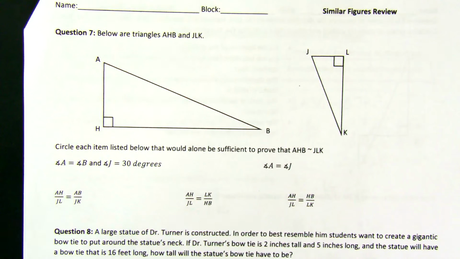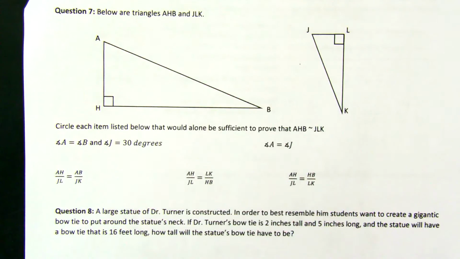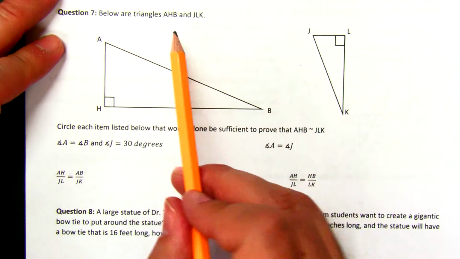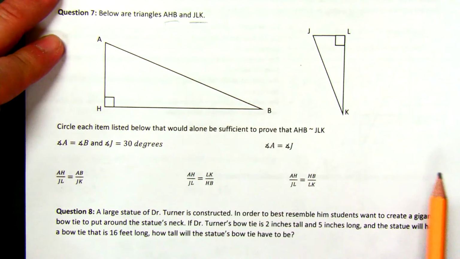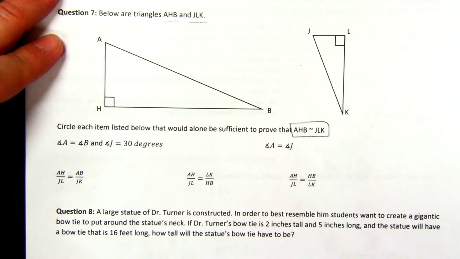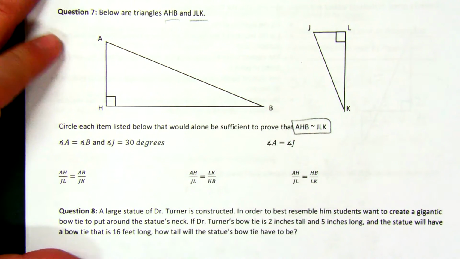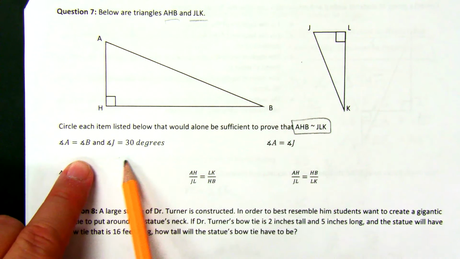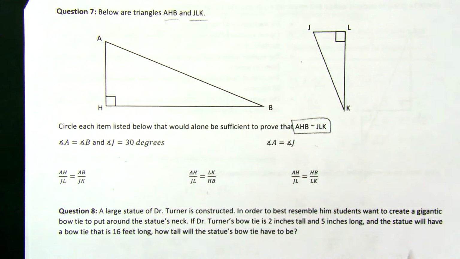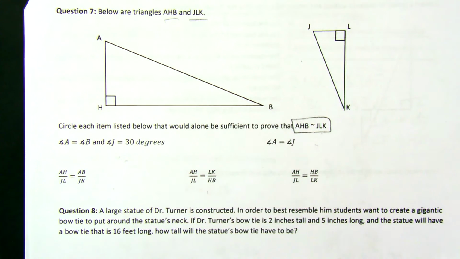Alright, so this is the third part of this video, going over the similarity review, similar figures quiz review. Got two triangles, AHB, JLK. I want to prove that AHB is similar to JLK, and I want to figure out which of these facts down here will allow me to prove that AHB is similar to JLK.